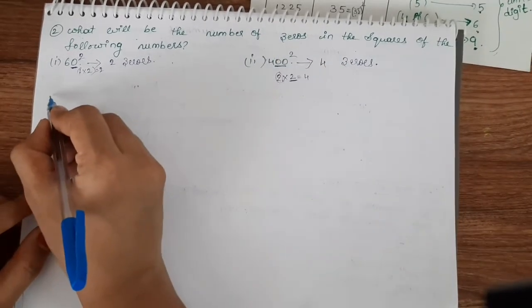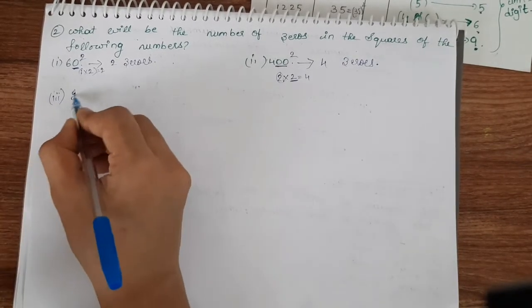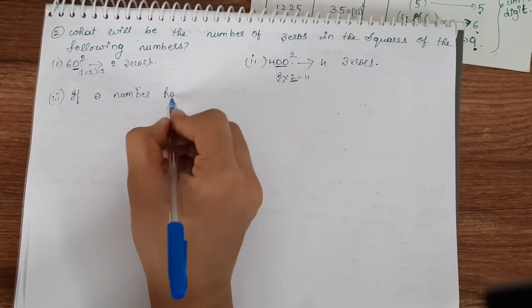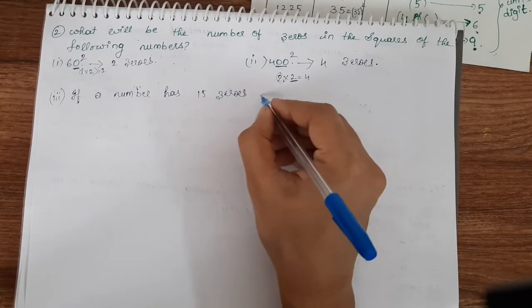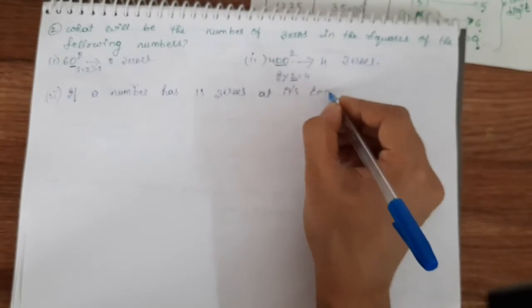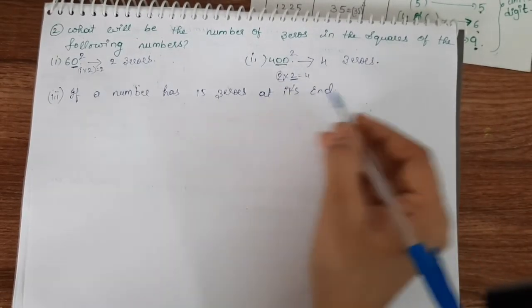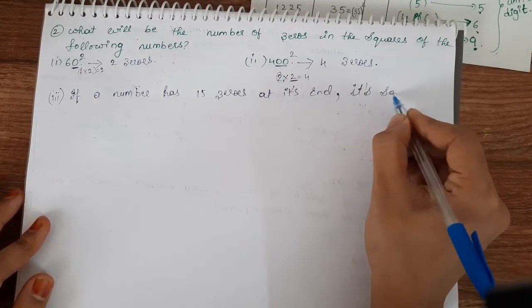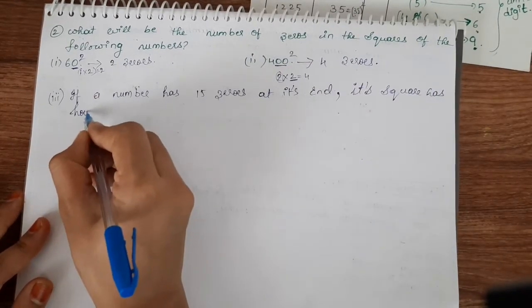If a number has 15 zeros at its end, its square has how many zeros?